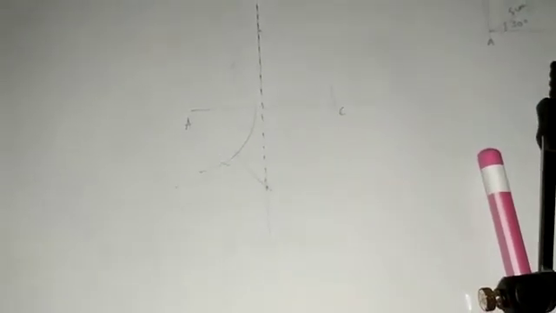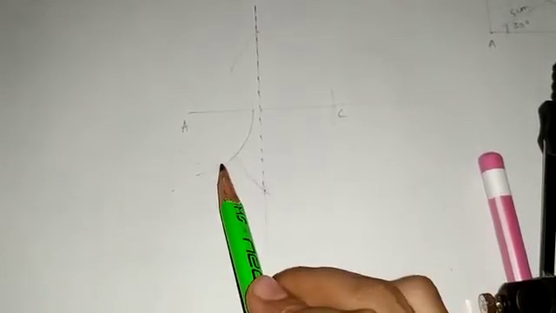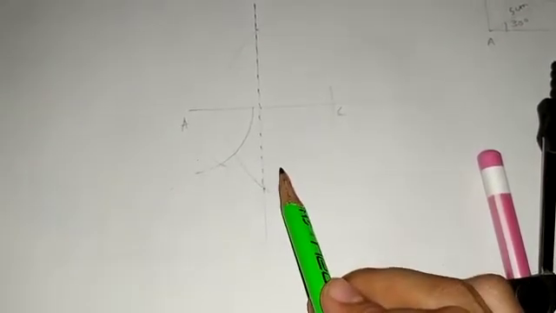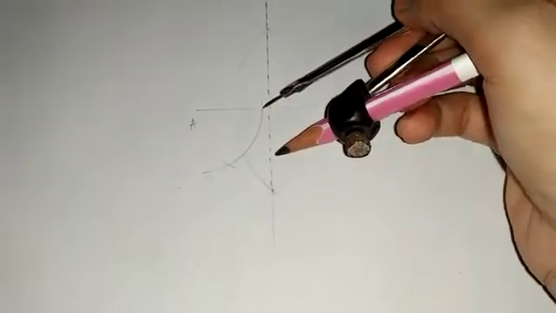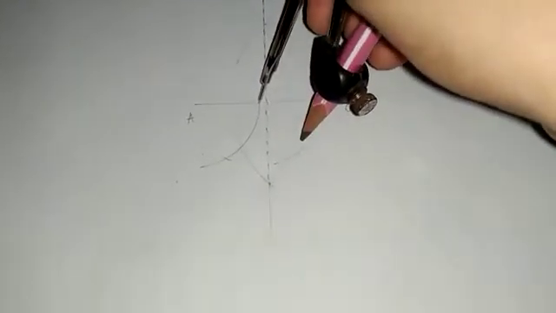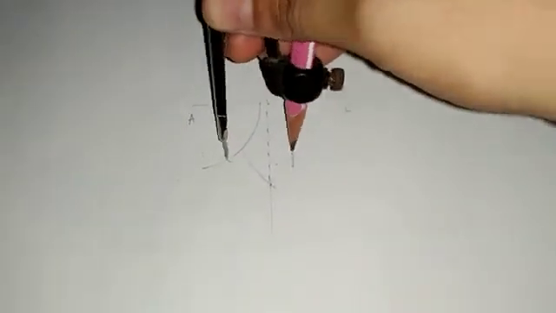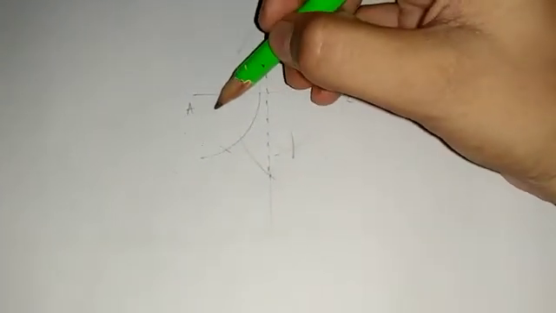That means we have to bisect this angle. We have to take the needle here and cut it here. Similarly we put the needle here and cut it here. By any arc you can draw this. I am taking the same arc. Similarly you put the needle here and cut this. So you got 30 degree. If you join this you will get the 30 degree line. So you have to draw this now.